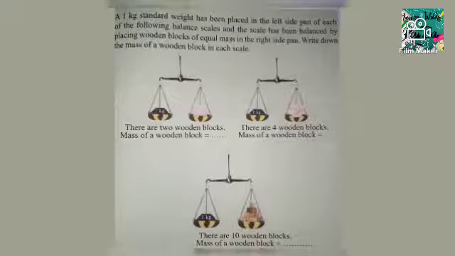1 kilogram is equal to 1000 gram. So 1000 gram shows 10 wooden blocks. Therefore, 1 wooden block is equal to 1000 divided by 10. That is, 1 wooden block is 100 grams. If 1 wooden block is 100 gram, 10 wooden blocks will give what? Yeah, 100 times 10, 1000 grams. So we get the answer. Yes, 1 wooden block is equal to 100 gram in the third diagram.